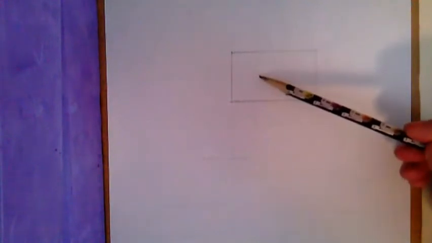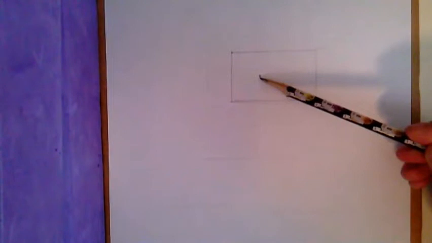Okay, everybody. So what we're going to do today is I'm going to walk you through how to set up an interior space in one-point perspective. And I want you to notice that the first thing I did here is I went ahead and put a vanishing point at the center of my page.